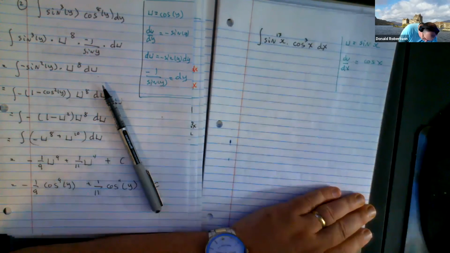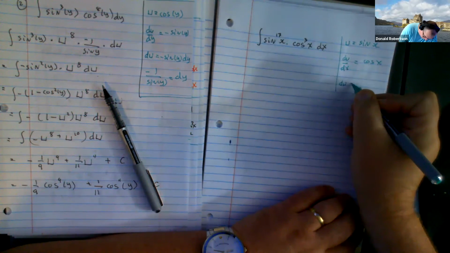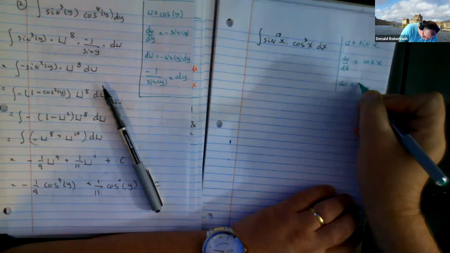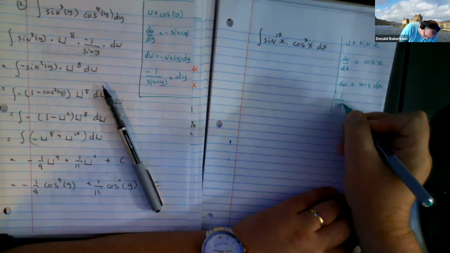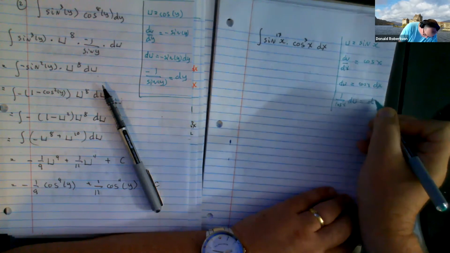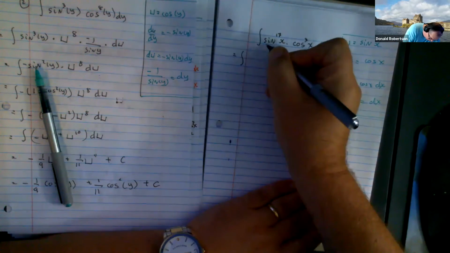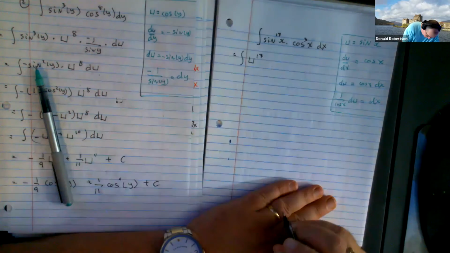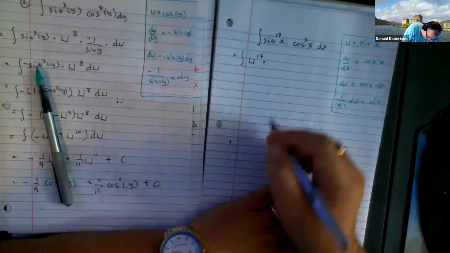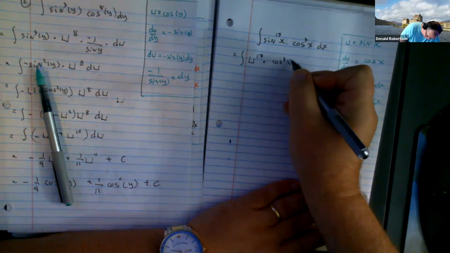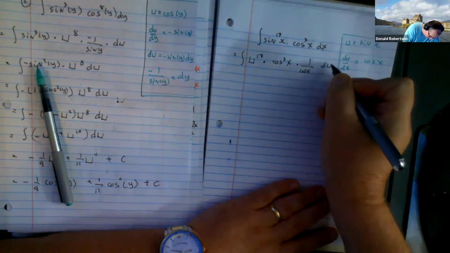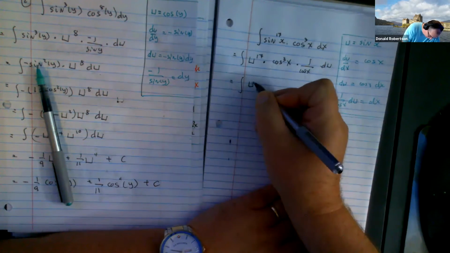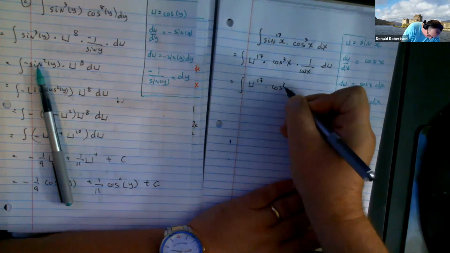So do the crossover, and then isolate by dividing by cosine x. So it's going to be u to the power of 17. That's what made that u sub so good. Multiplied by cosine cubed x times 1 over cosine x du. And that leaves me with u to the 17 cos squared x du.